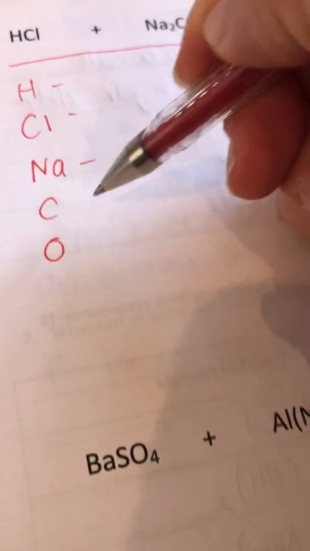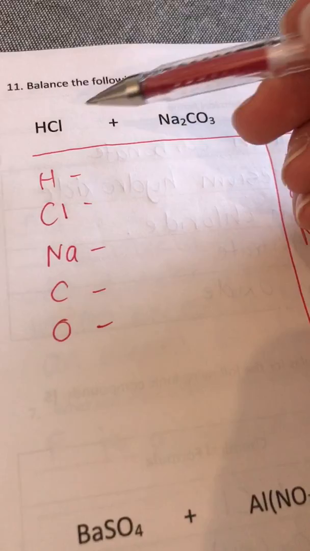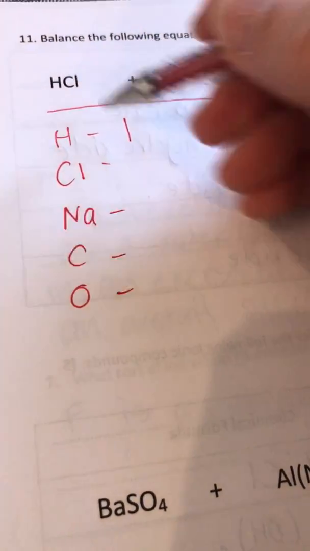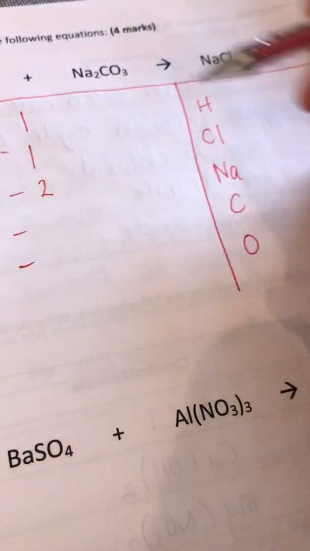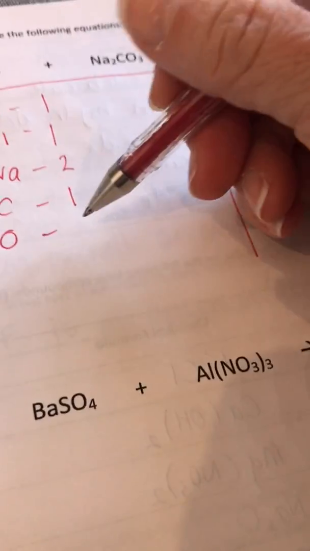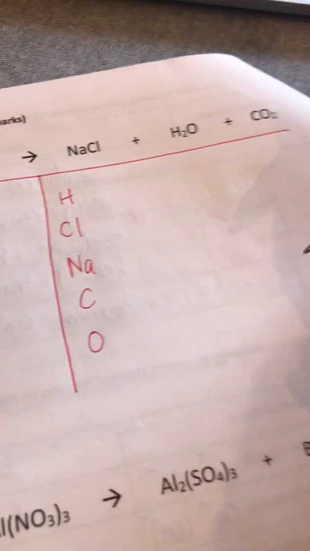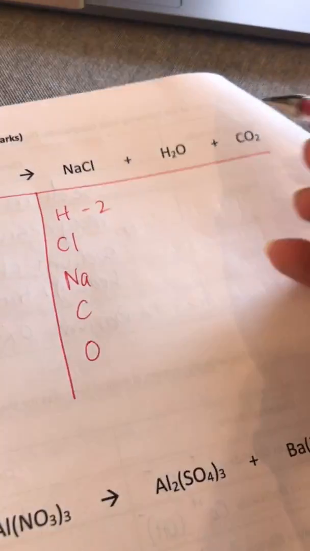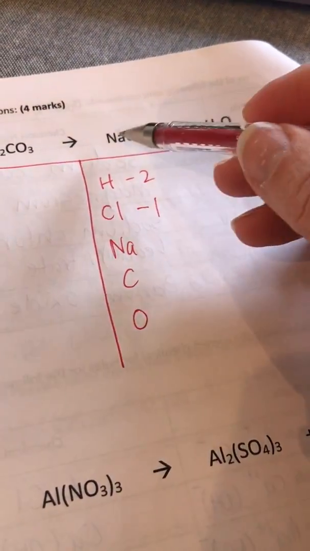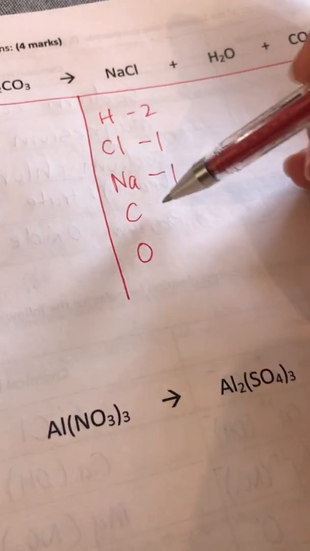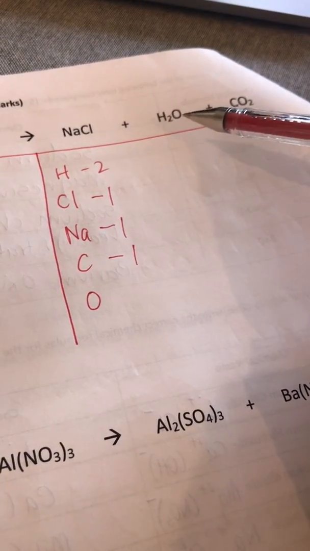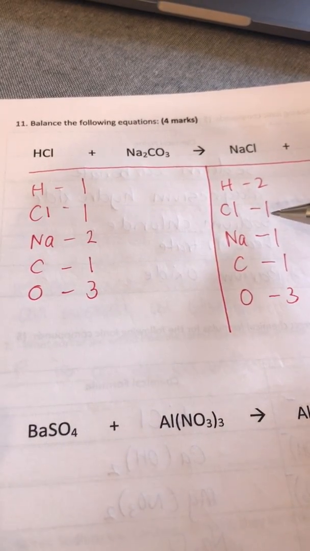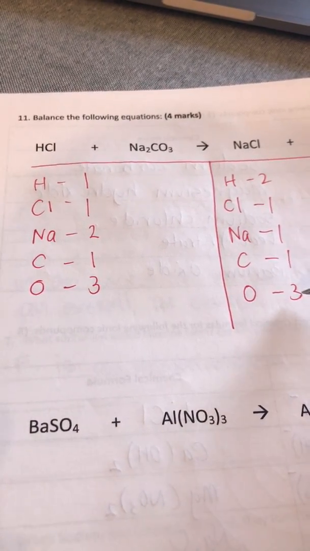Then we're going to add up the number of atoms of each of those. So we have 1 hydrogen, 1 chlorine, 2 sodium, 1 carbon, and 3 oxygen. And over on this side we have 2 hydrogen, 1 chlorine, 1 sodium, 1 carbon. Now this is a trick because you have oxygen in 2 locations, so make sure you add them all up together. 1, 2, 3. So at the moment, hydrogen no, chlorine yes, sodium no, carbon yes, oxygen yes.